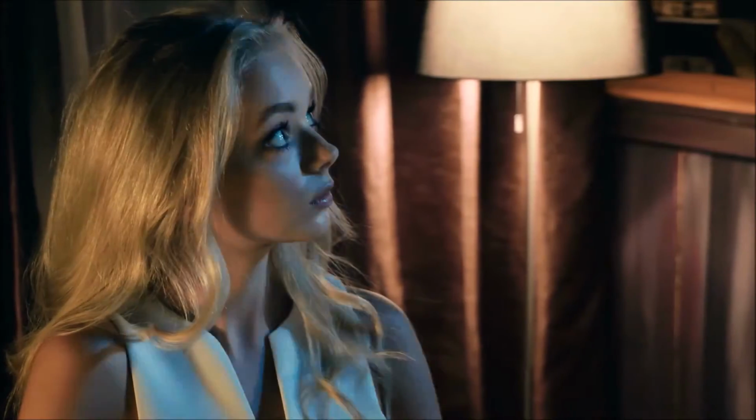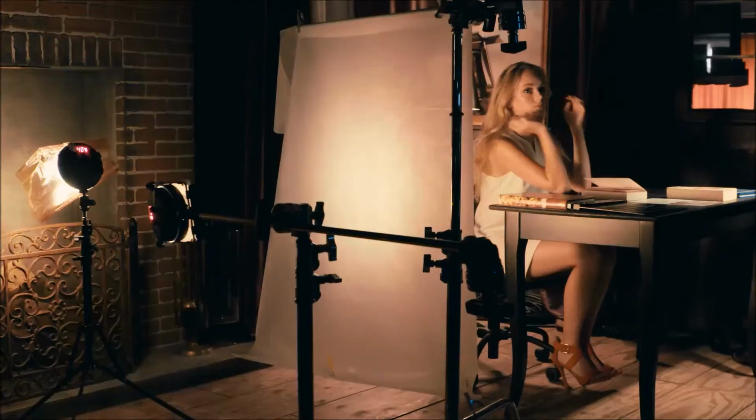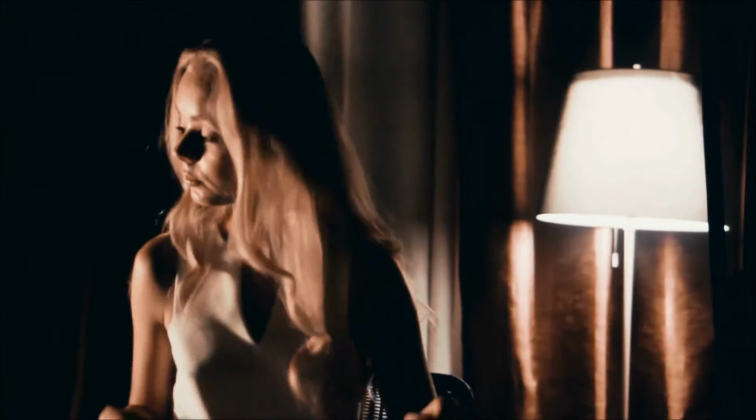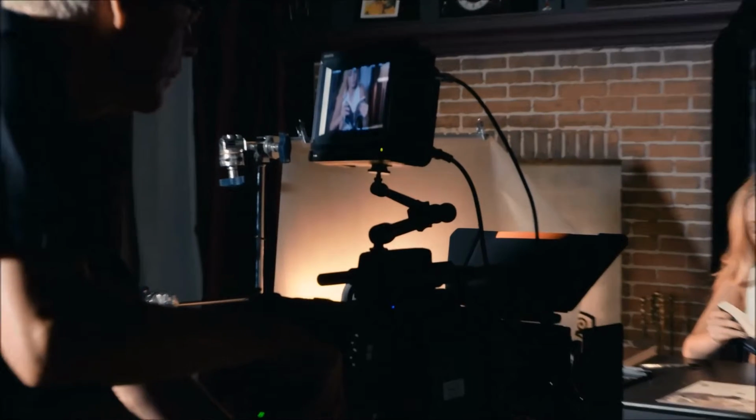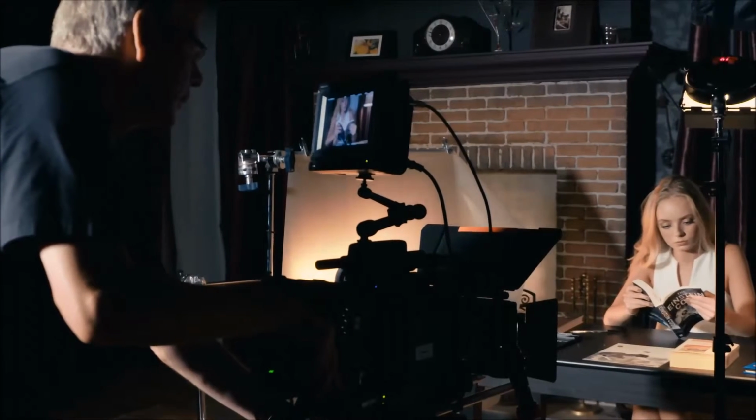One push on the right button, there's the lightning. I simply give a command and somebody presses that. Camera's rolling. Rob? Cut. Got that.